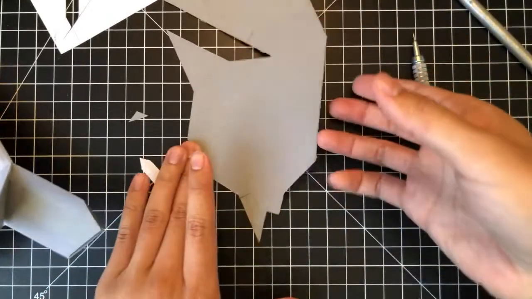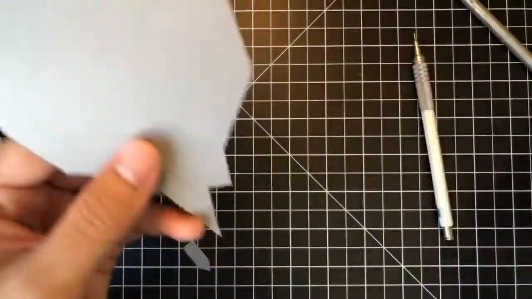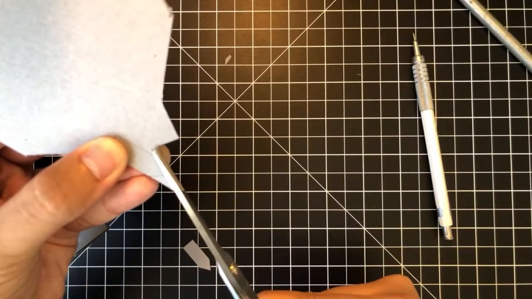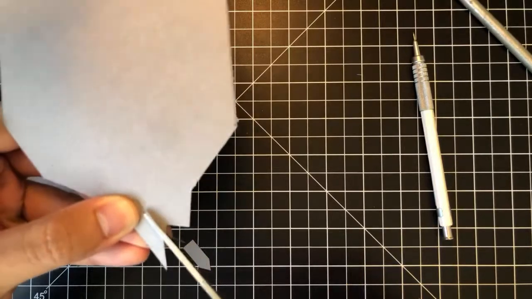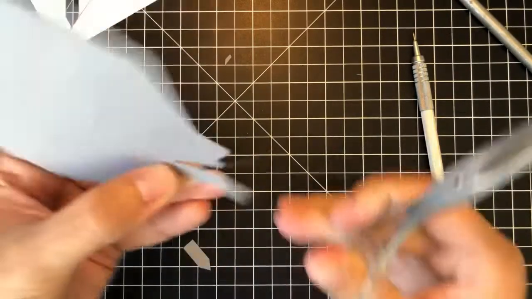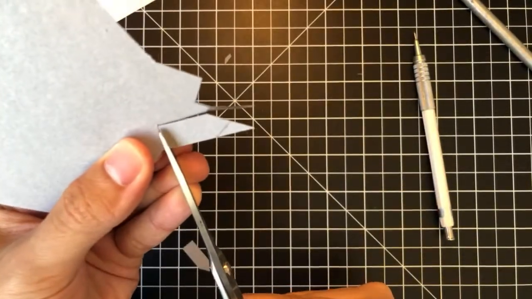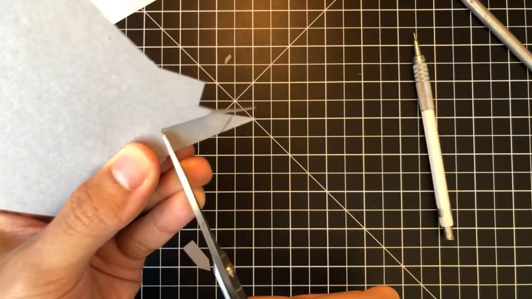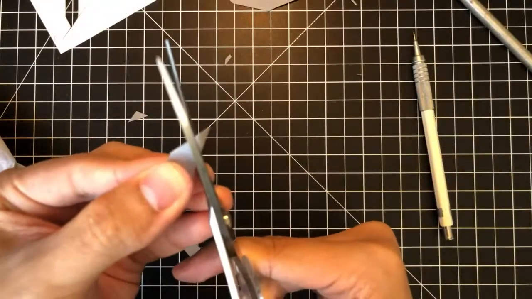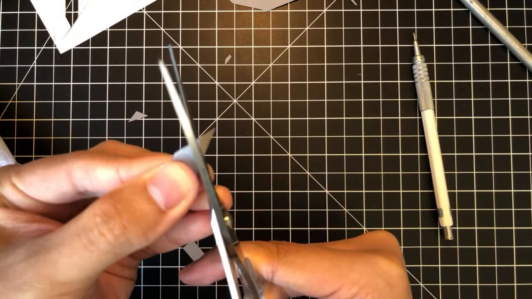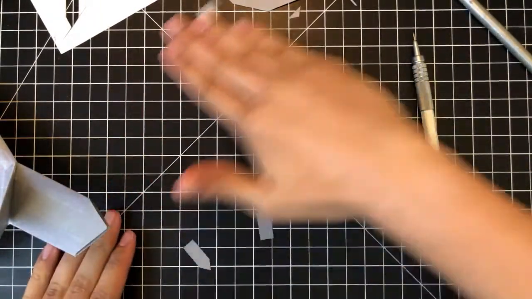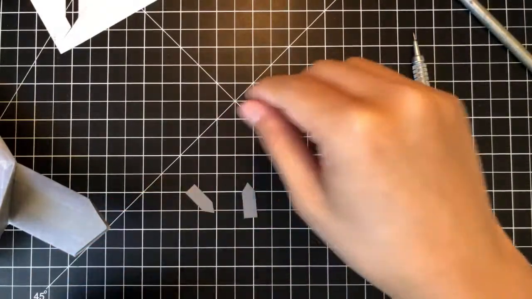But since this part is so small, I have no problem. It's not like a flight critical thing. It's literally just protection. So I'm not stressing too much over the accuracy here, or precision, whatever it is. Yeah. All right, so we have our parts, these two tiny parts.